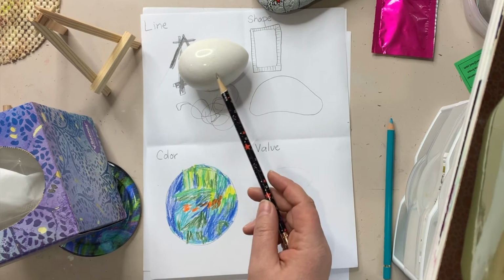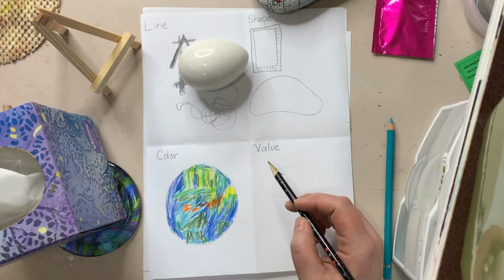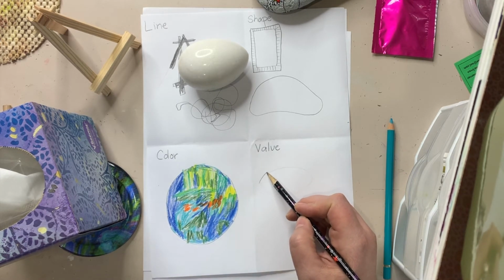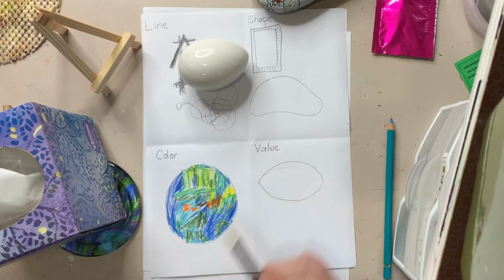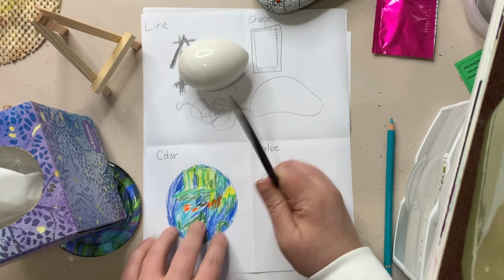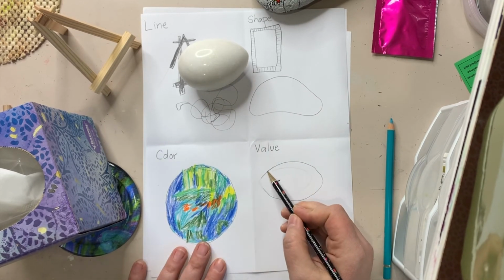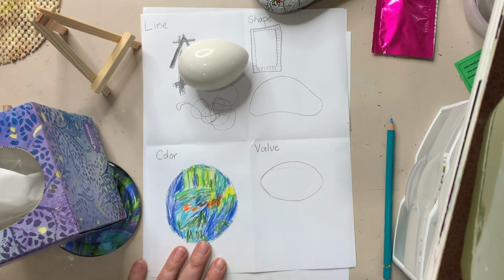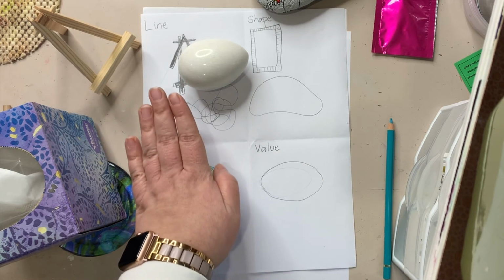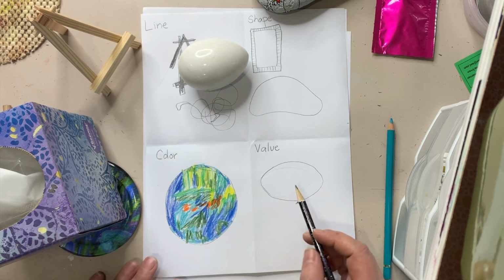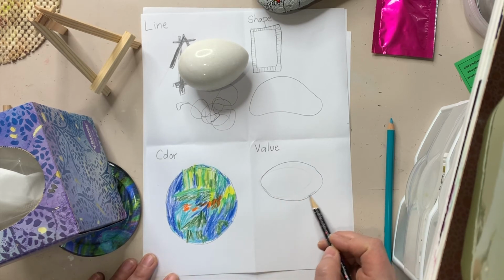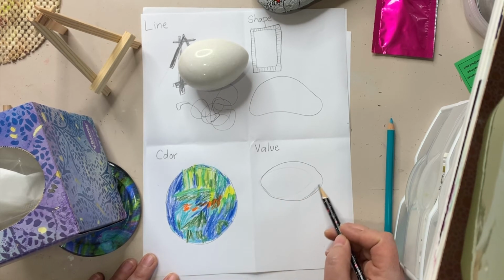So if I wanted to draw this egg, that would be a much more difficult object to try to recreate. But I could get a pretty good likeness by trying to find the dark places of the egg. I know that underneath it's darker because of shadow that's been created.